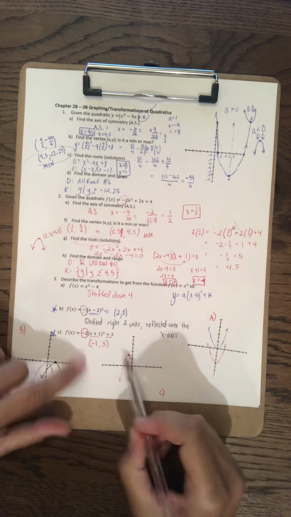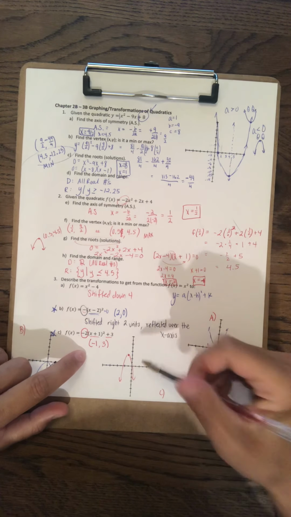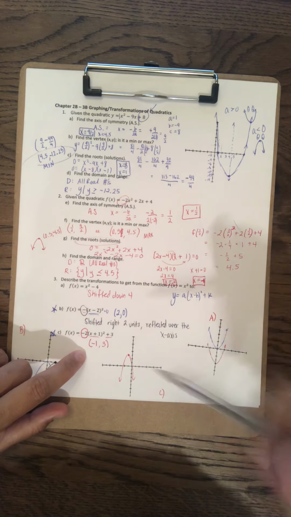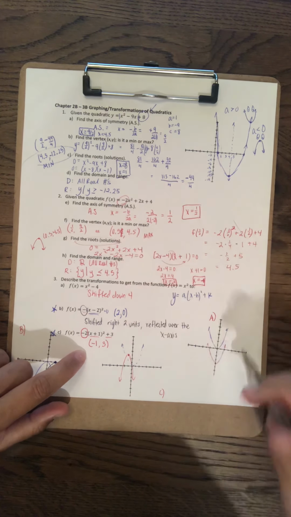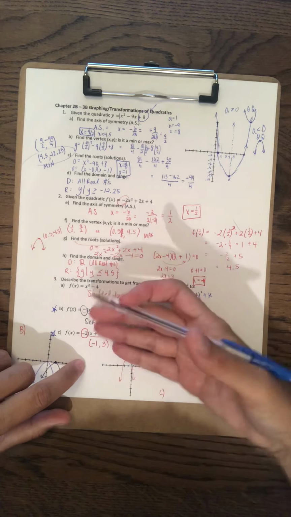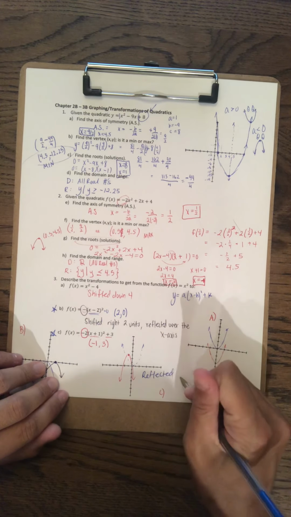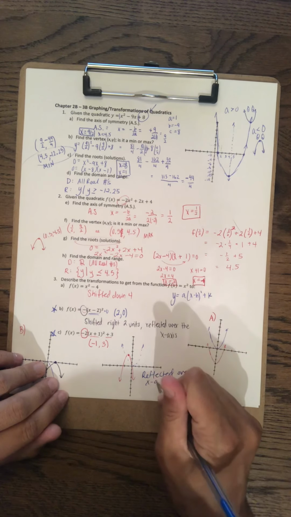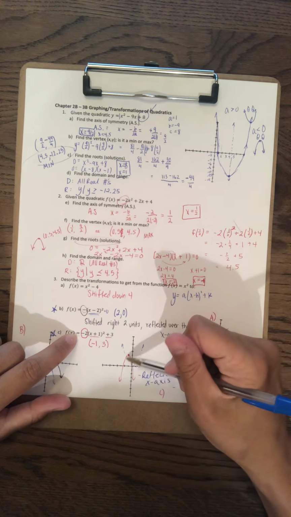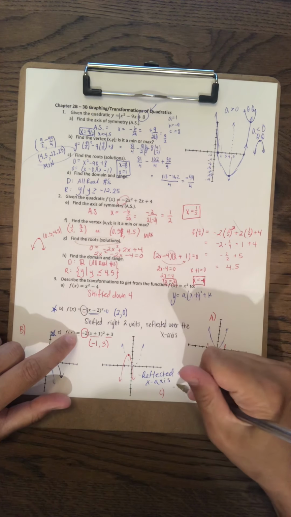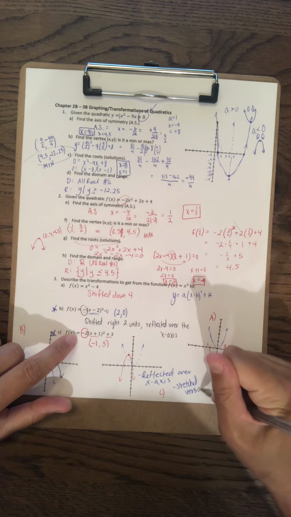And really, I just like to graph this to be able to see what is actually happening to this function. So what's happening to the original function x squared, I'll just do a dashed line to represent where that was. It is reflected over the x-axis because it's going down. That's because it's negative. It's also stretched vertically because of the 2 in the front.